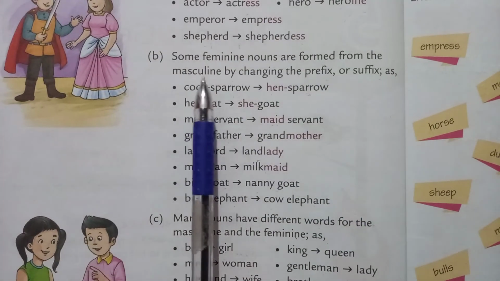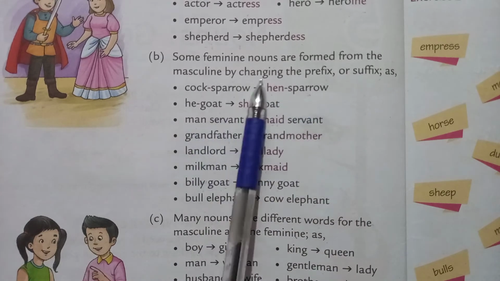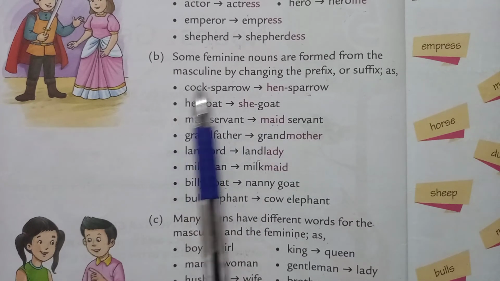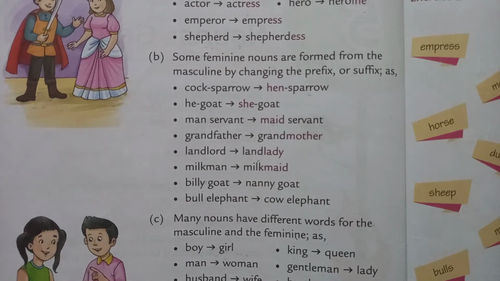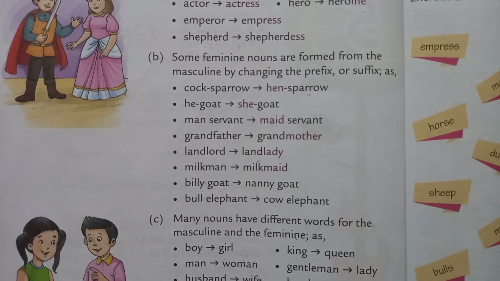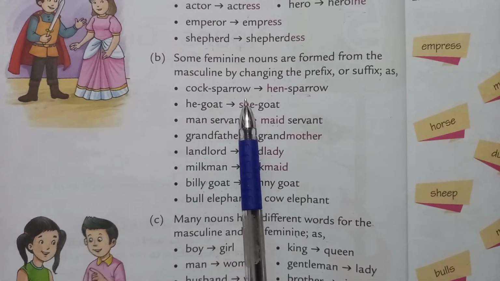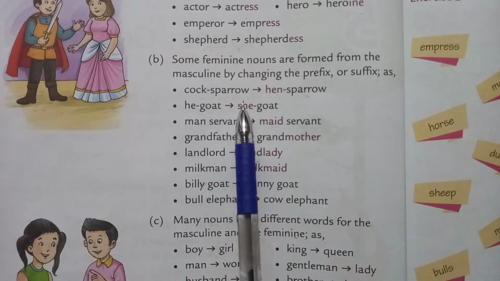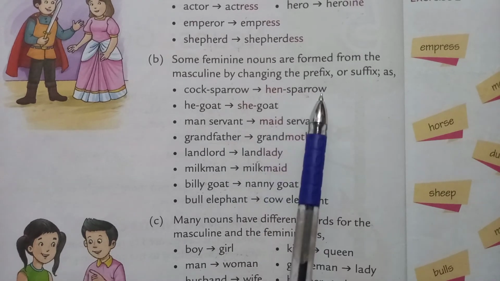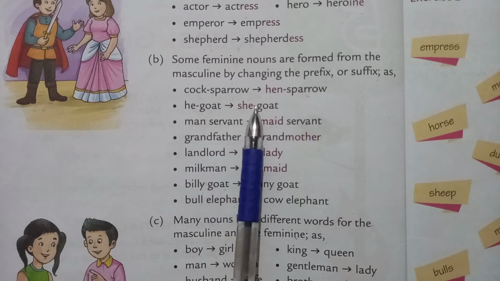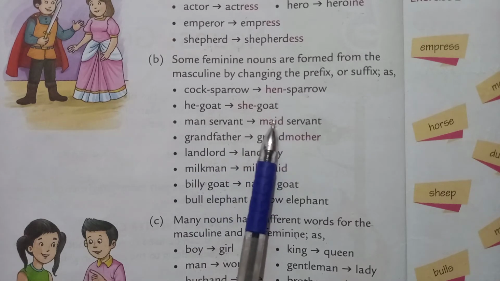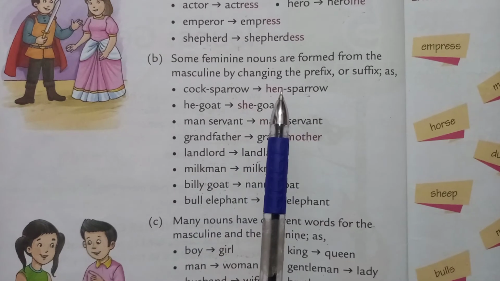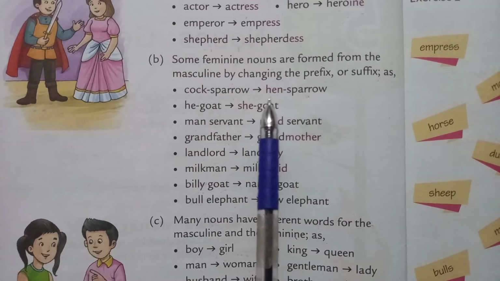Now, some feminine nouns are formed from the masculine by changing the prefix or suffix. So in some cases, if we want to change masculine to feminine, we add a prefix or suffix. For example, cock sparrow, hen sparrow. Cock sparrow is masculine and hen sparrow is feminine. He goat, she goat, manservant, maidservant, grandfather, grandmother. Now here we are adding a prefix to change it into feminine.